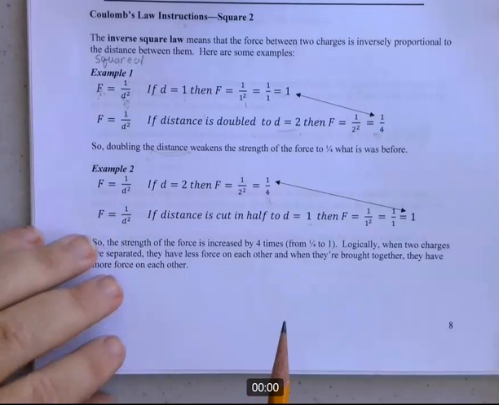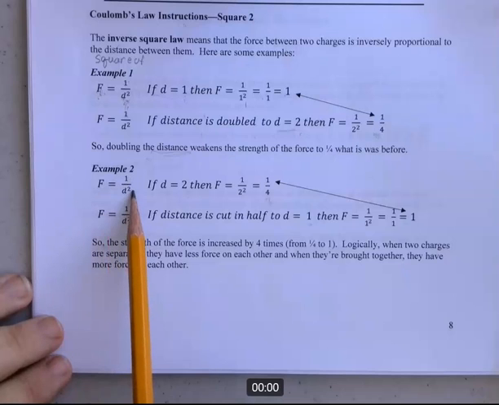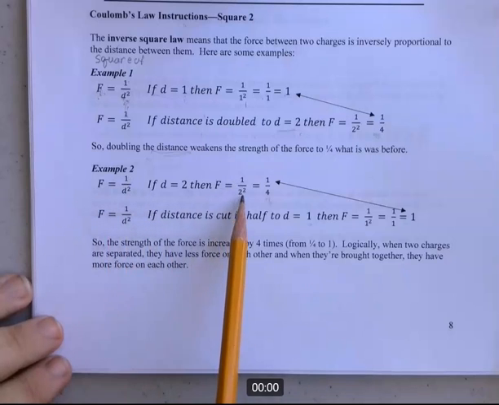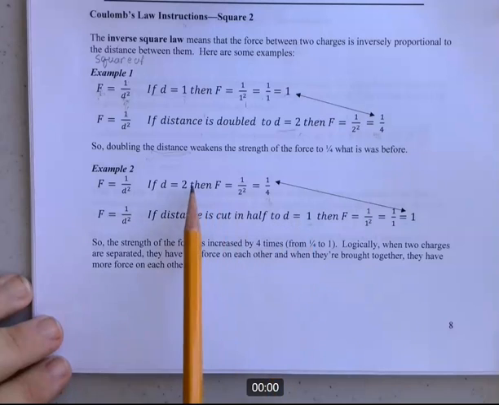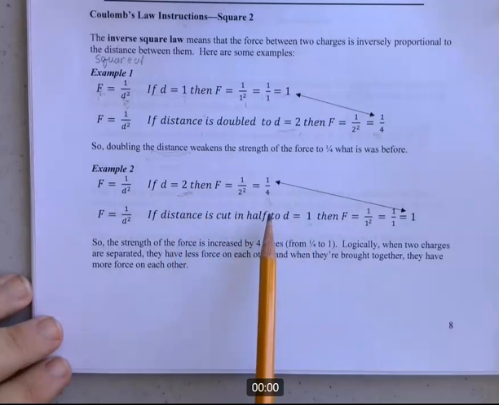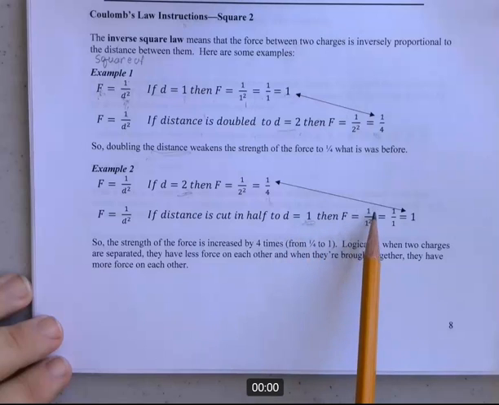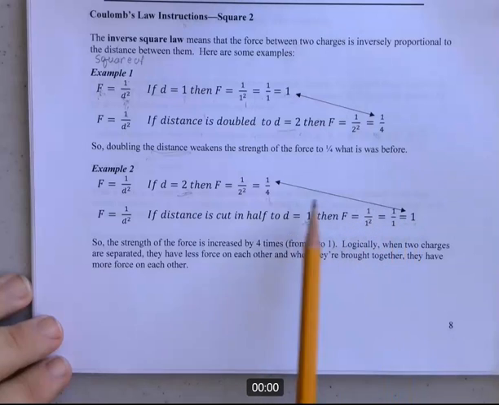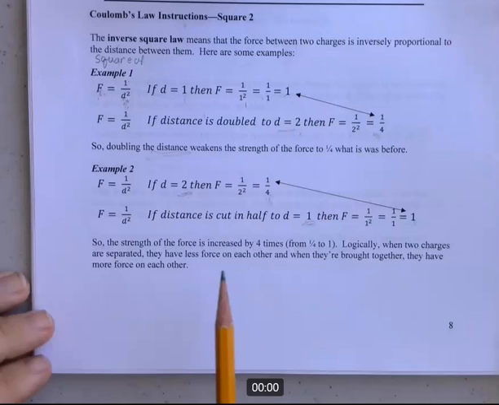All right, let's look at another example. This one. So we start with 1 over d squared. If d equals 2, then 1 over 2 squared equals 1/4. Same thing we have up there. Now we're going to see if we cut the distance in half. So we're going to go from 2 right here down to 1 right here. We're going to cut the distance in half. So how does that affect the force? Well, if we do that, put a 1 there, then we have 1 over 1 squared equals 1. So what happened? It went from 1/4 to 1. So by cutting the distance in half, the force became 4 times stronger. 1 is 4 times 1/4.